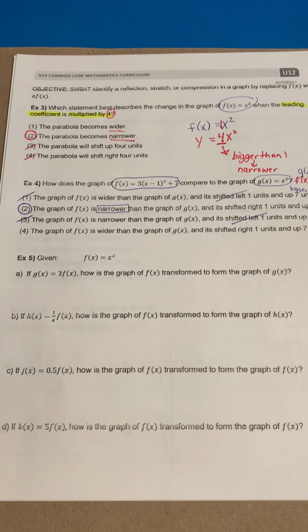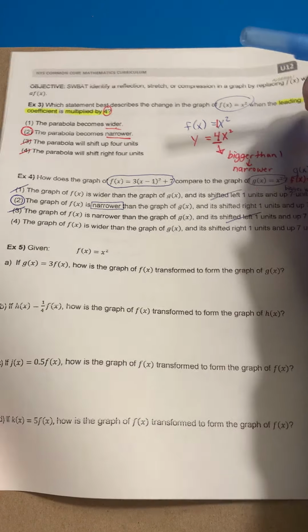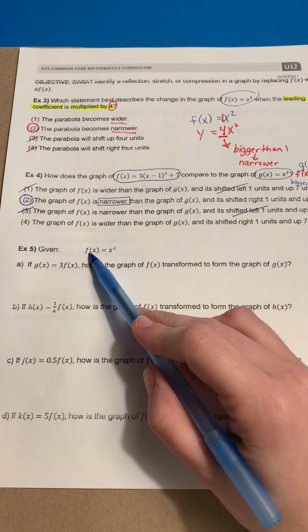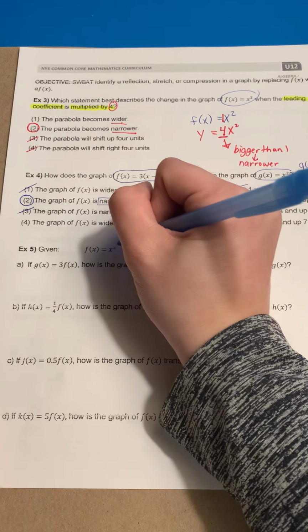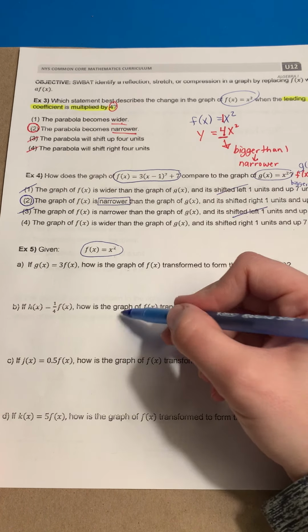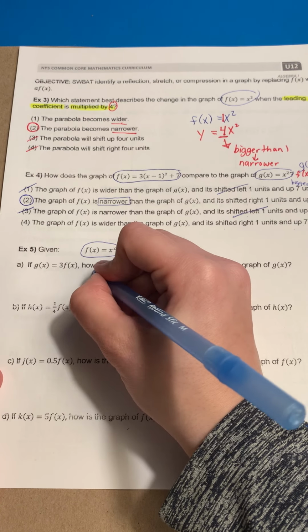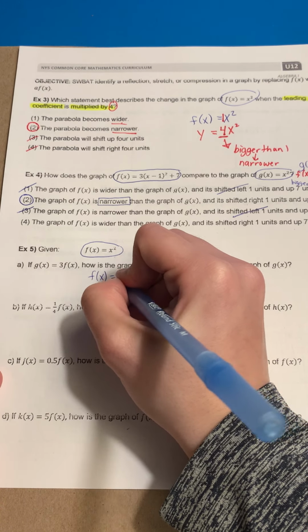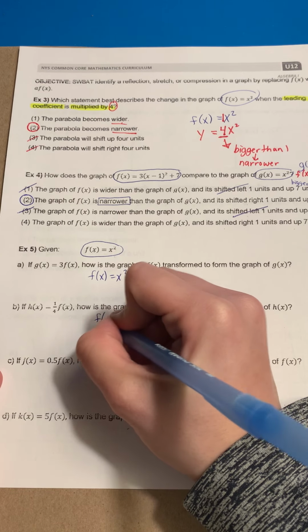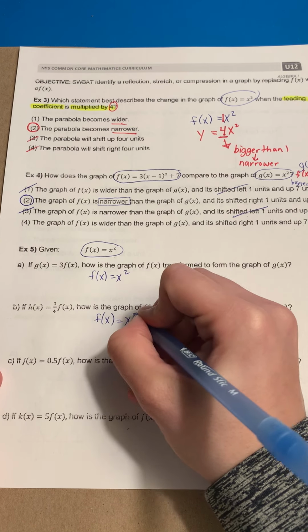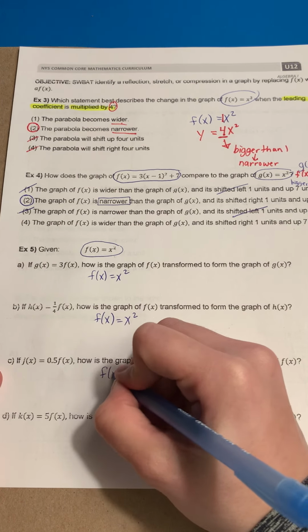Okay, let's look at example 5, A, B, C, and D. It says given f of x equals x squared. So that given is for all 4. So what I'm going to do right now, just to set myself up, is I'm going to write that f of x equals x squared on all 4, A, B, C, and D, because that's the original function that we're dealing with.